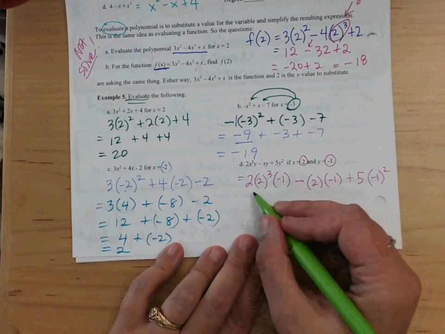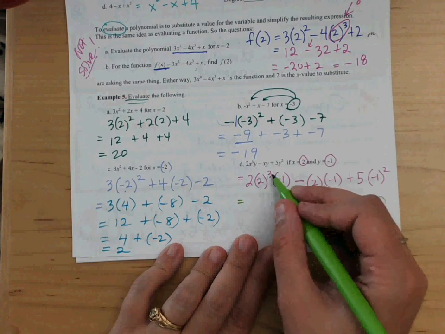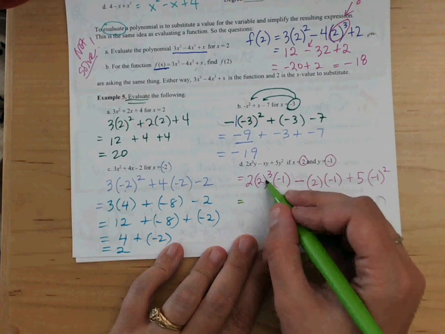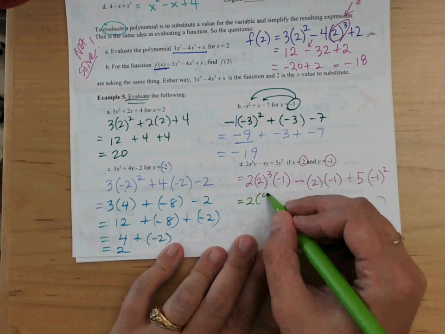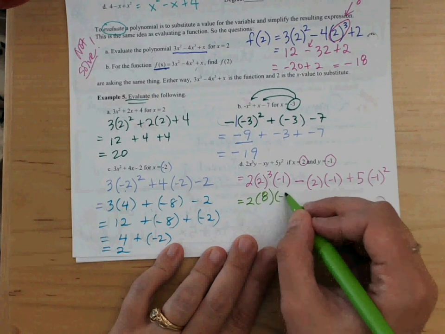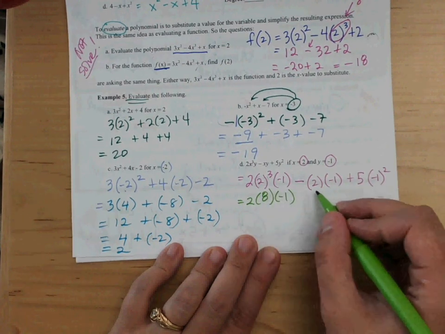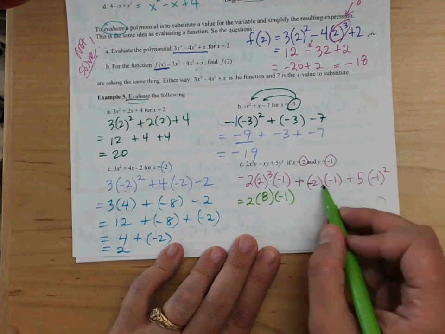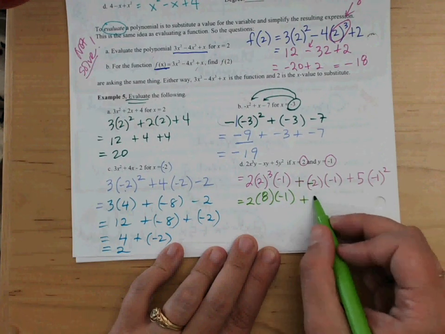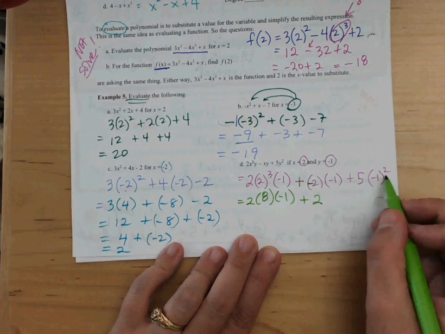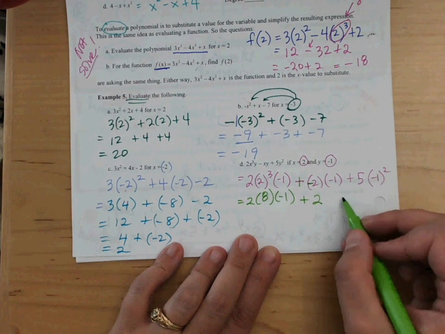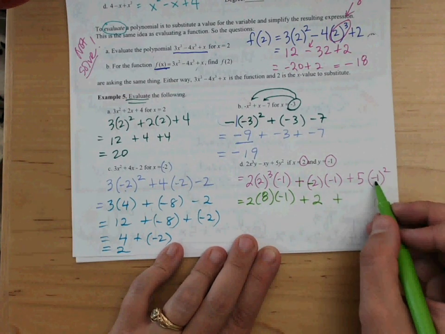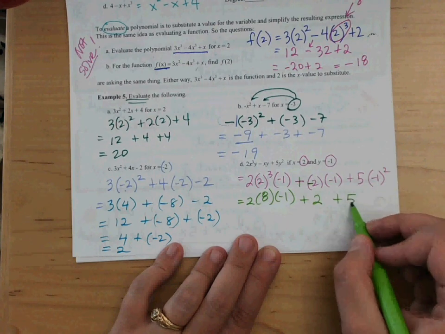So we're going to go in order of operations. We're going to do exponents first. 2 times 8 times negative 1. Okay, here you could think about this as adding a negative. So a negative times a negative, that's going to be a positive 2. And then what's negative 1 squared? 1. What's 1 times 5?